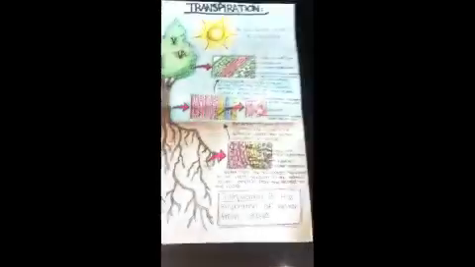Well, that's the tricky part. You see, root pressure can't force water and all the minerals all the way up the tree. Instead, transpiration is responsible for pulling water and minerals up from the roots. What's transpiration? Well, that's a good question. I have a poster about this to explain it better. And here's the poster.